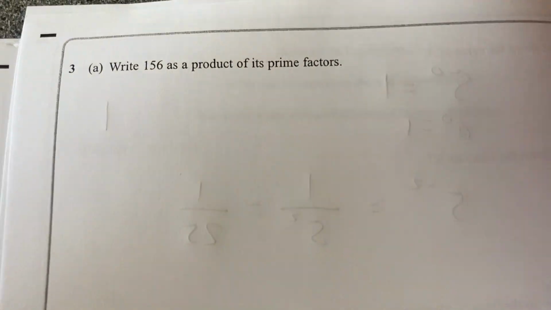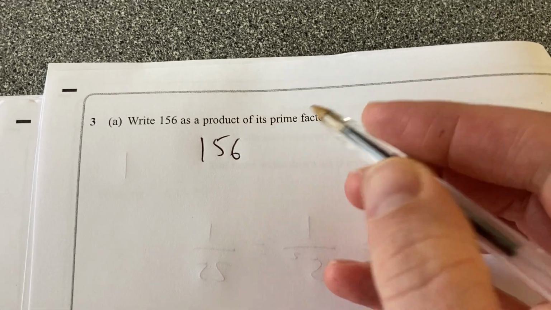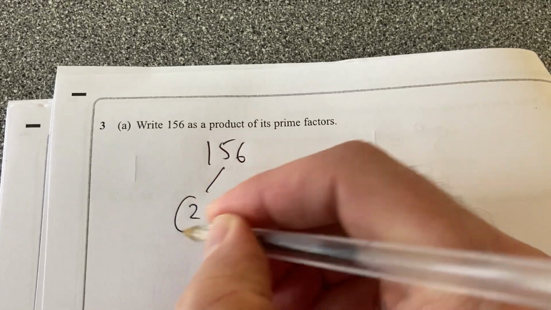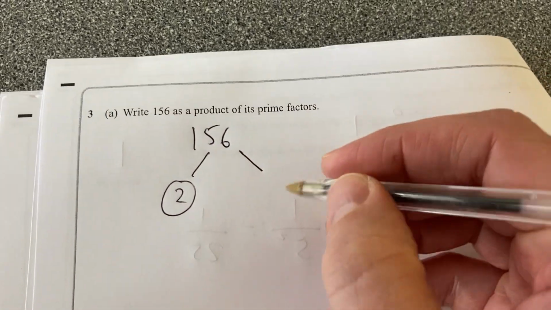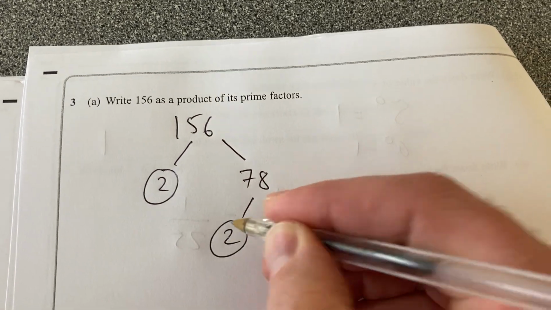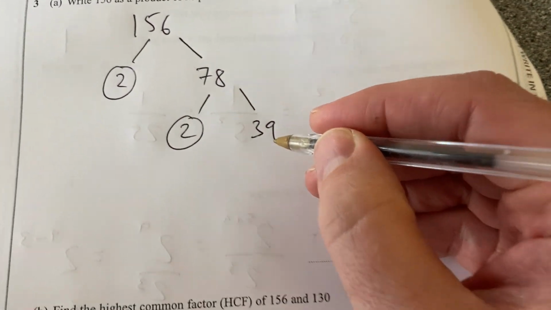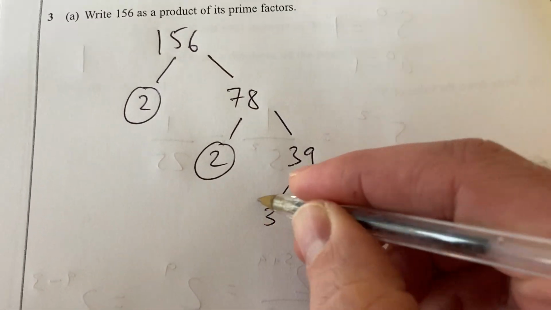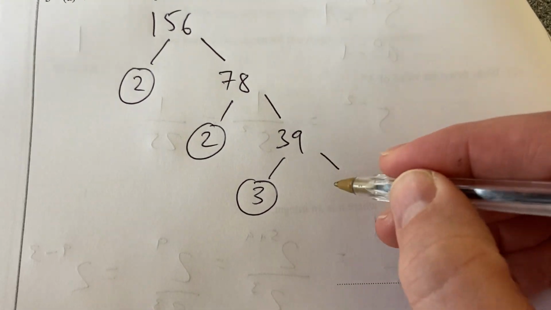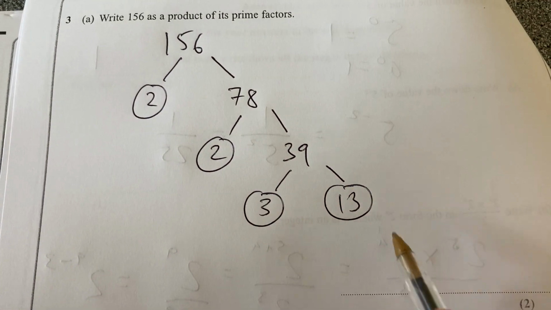So now we have to write 156 as the product of its prime factors. So I'm going to divide by 2 and circle that because it's prime, leaving me 78. Divide that by 2 because it's even, circle that because it's prime. 39, it's no longer even, so I can't divide by 2, but I can divide by 3. Circle that because it's prime, and I get 13. And I circle that because it's prime, so I can't go any further than that.